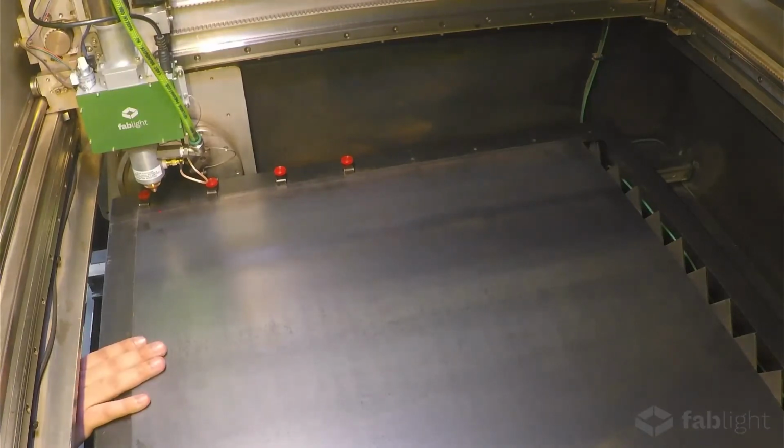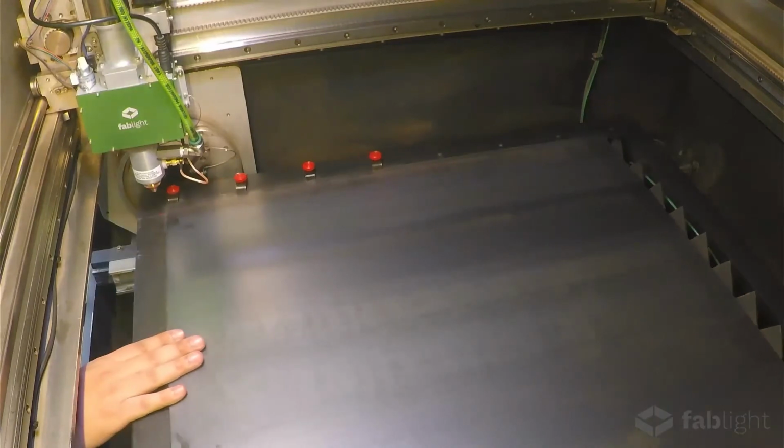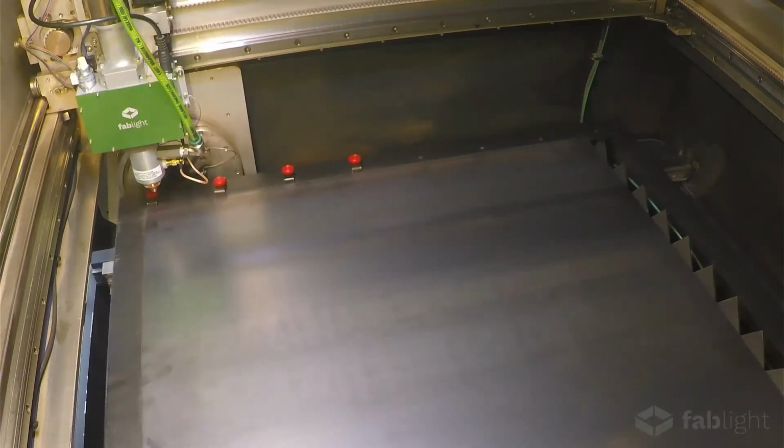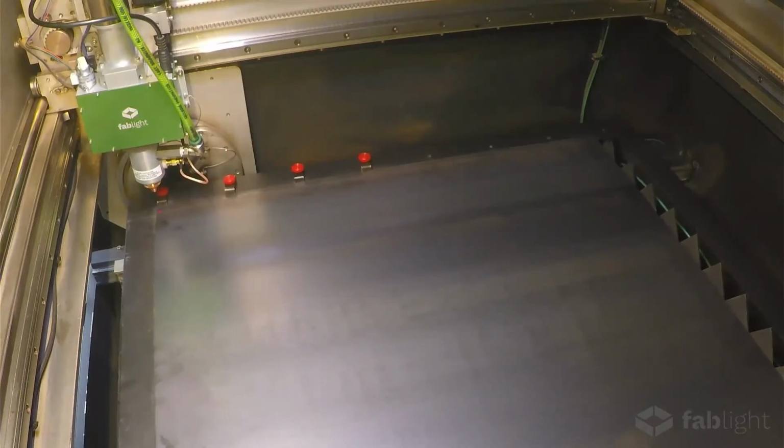And then it's also providing ground to our material, so that we're able to detect with that capacitive height sensor on our cutting head where this material is. If there's any bowing or anything like that in this material, we're going to be able to detect that and cut appropriately, right? Okay, so that's that. We're going to go ahead and run this job.